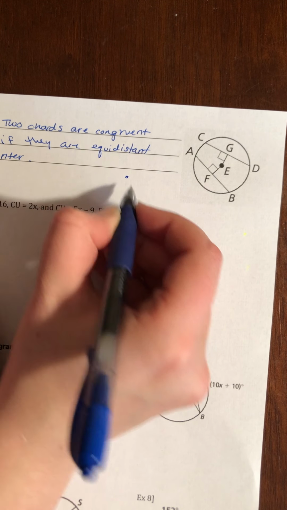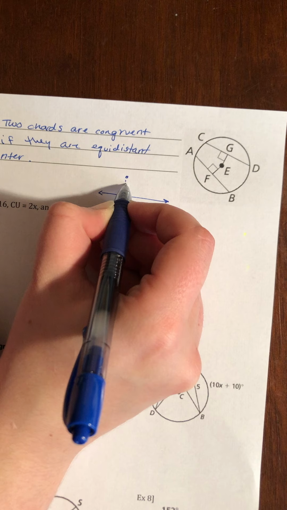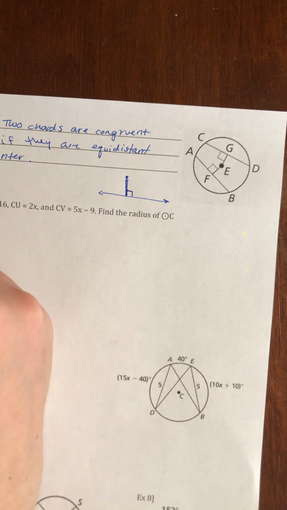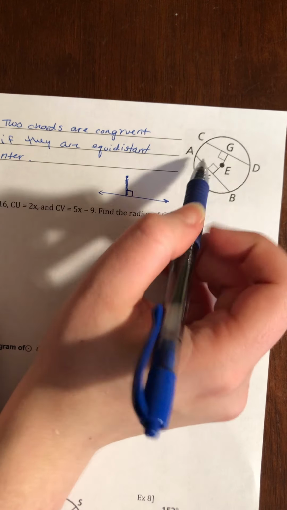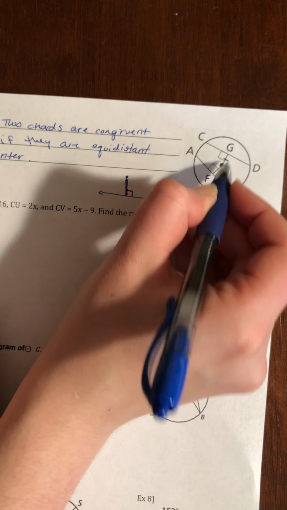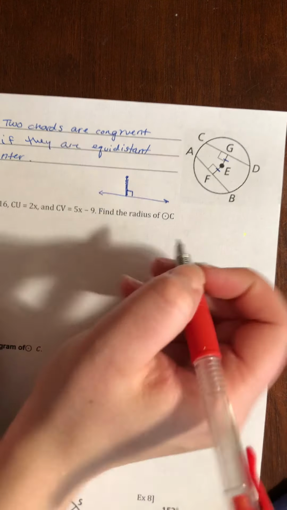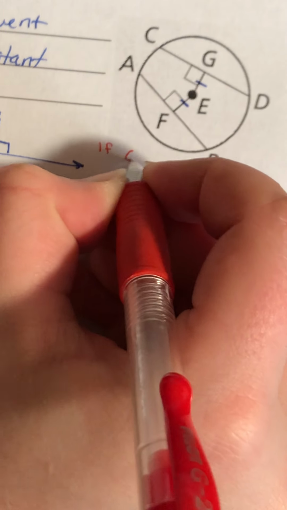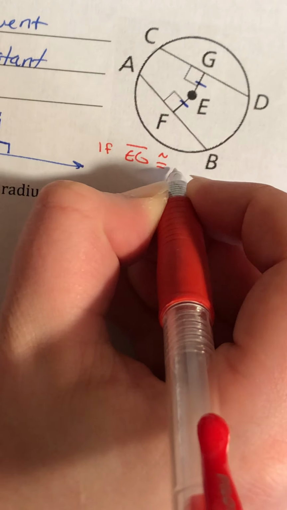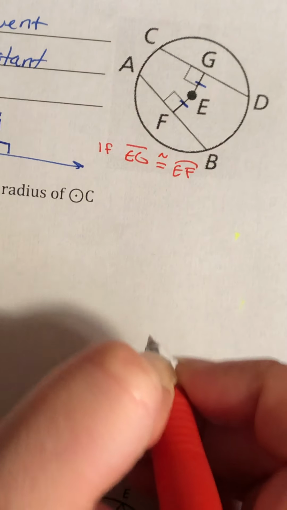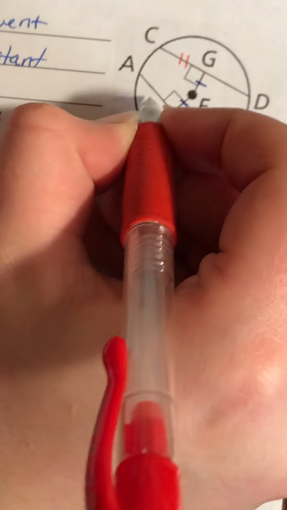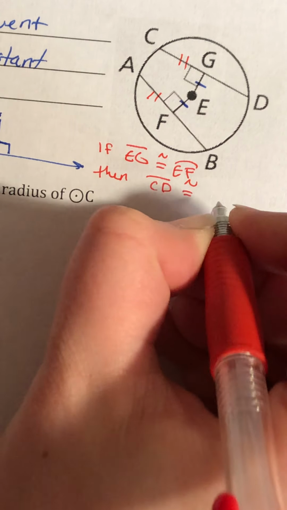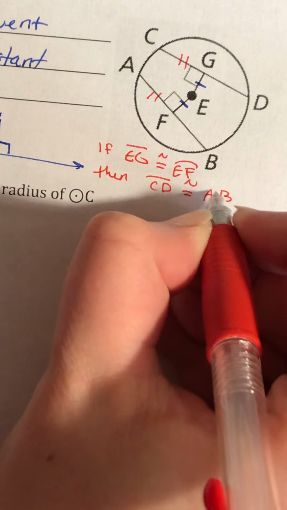We talked many chapters ago that the shortest distance between a point and a line is always going to create that right angle. So here, if these two pieces are equidistant, so if EG is congruent to EF, then those chords are going to be congruent. So chord CD is going to be congruent to chord AB.